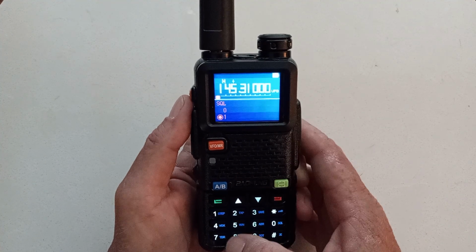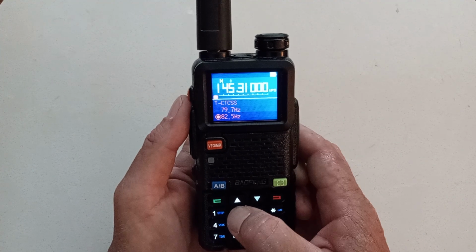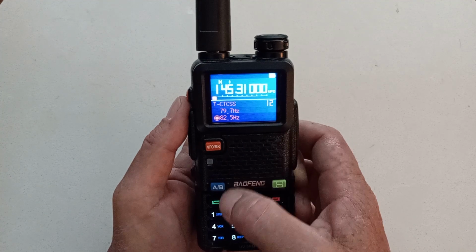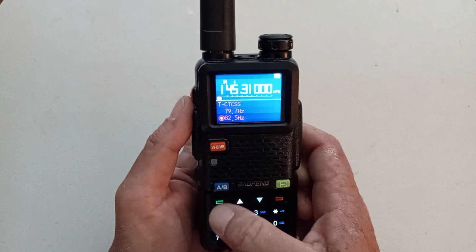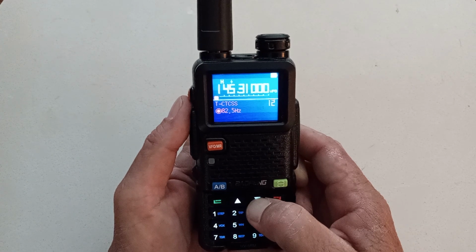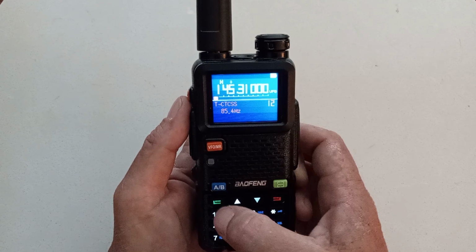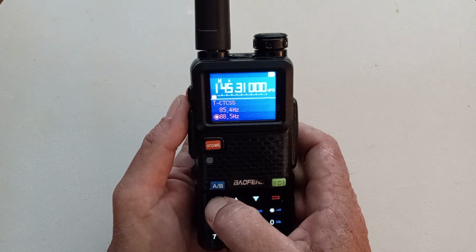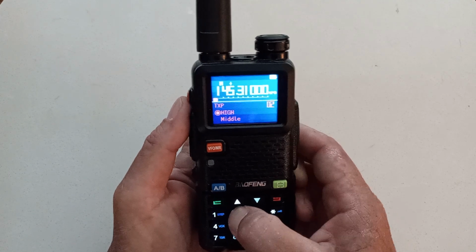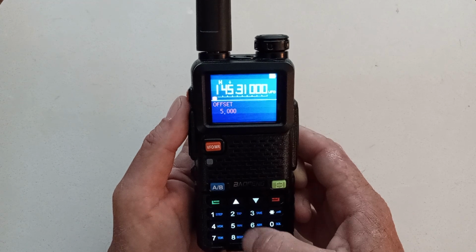So back in the menu, we'll go to item number 12 and set our transmit CTCSS, and mine's going to be 88.5. So hit the menu button again. CTCSS. And I'm going to scroll right down to 88.5 megahertz. Menu again to save it. Confirm. And we'll go up to menu number 29, which is going to be our offset.